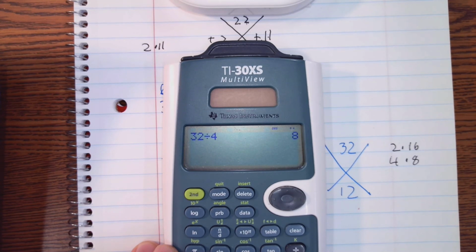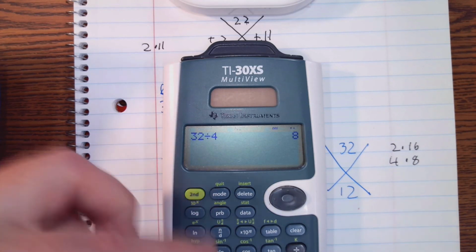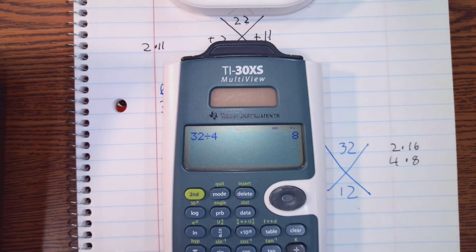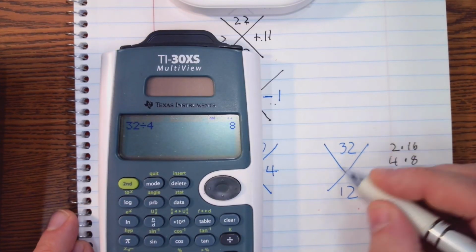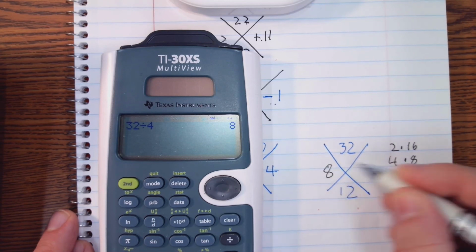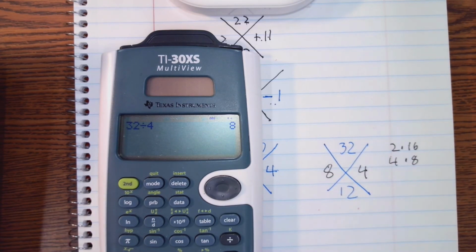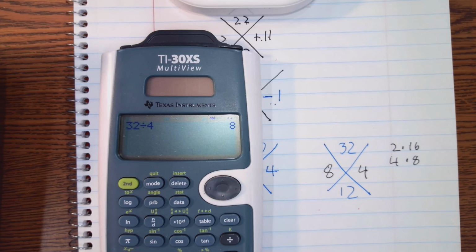You see how I did that with the calculator? And so you just keep going and find the things that work. So that would be 8 times 4 or 4 times 8, doesn't matter. And that's the diamond game. And so let's try to get this done.